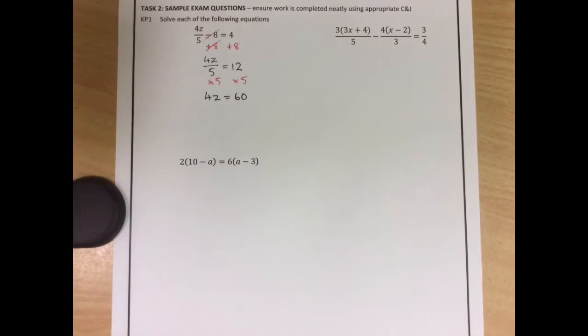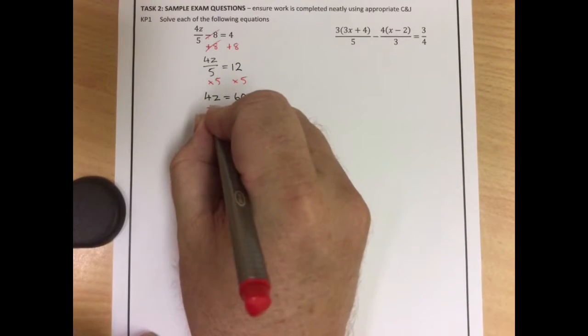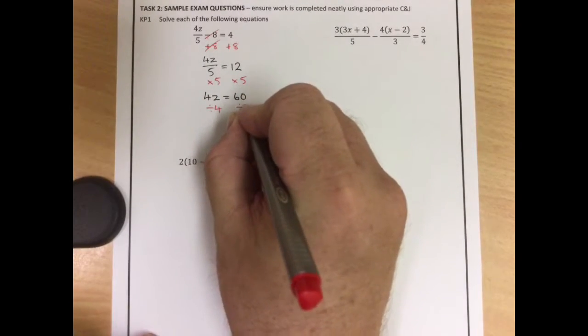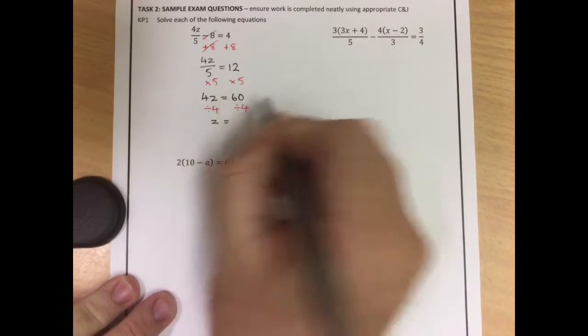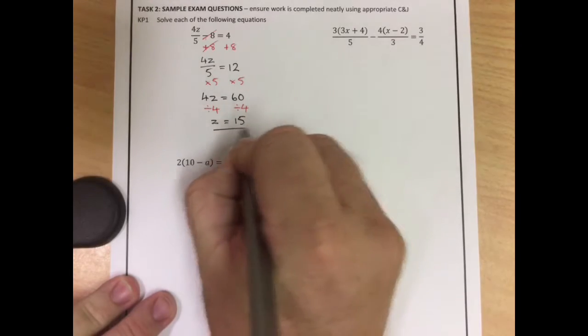And from here, this is looking a fair bit easier for me. I'm just dividing both sides here by 4. And I've got z equals 15, which is my final answer on that one.